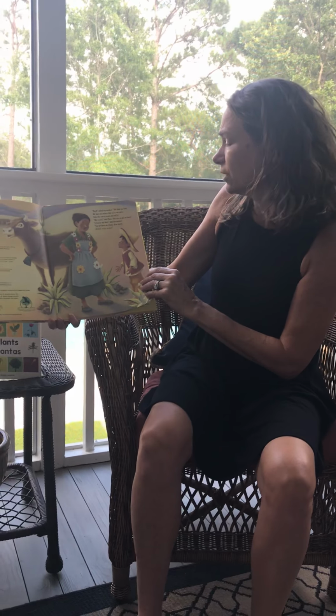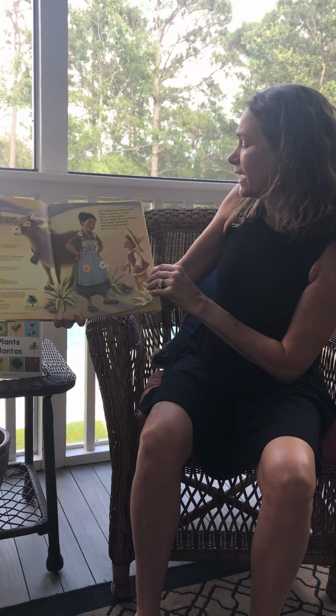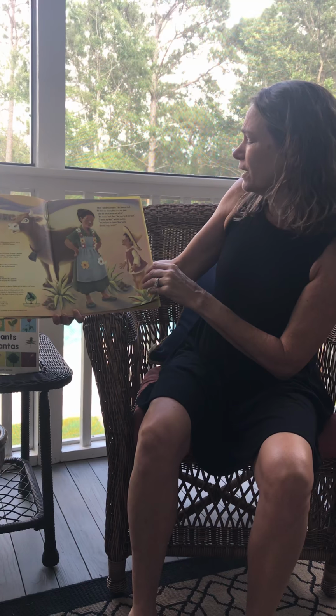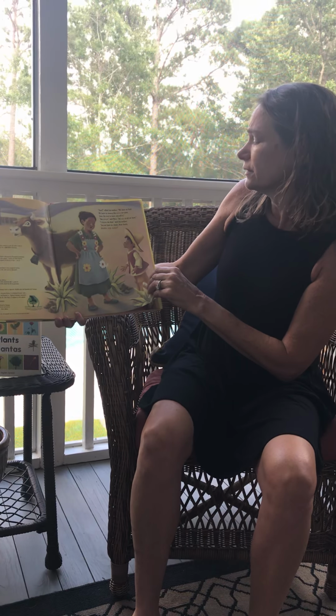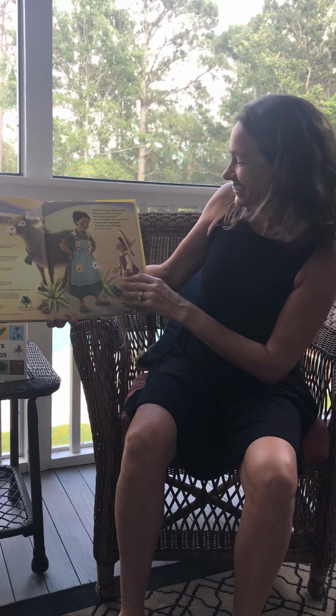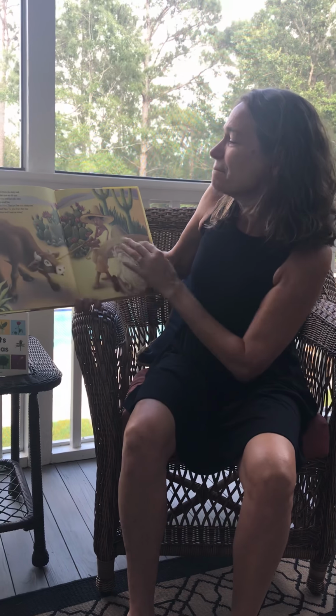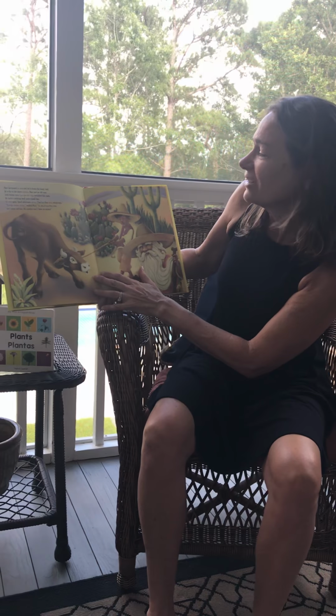"Paco," cried his mother, "we have no food. We have no money. Our pesos are gone. Take the cow to town and sell it." "But Mama," said Paco, "the vaca is all we have." "I know, my dear," said his mother, "but we have no choice. Now hurry. Andale, hijo, andale." Right, what does that mean, boys and girls? That's right, let's go. Paco harnessed la vaca, or the cow, and led it down the dusty road.